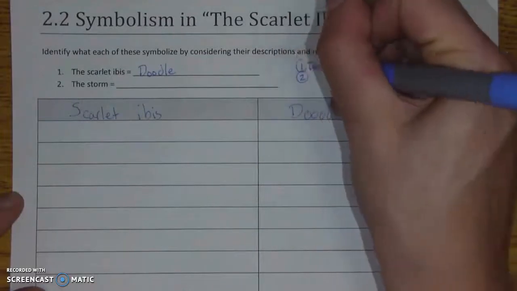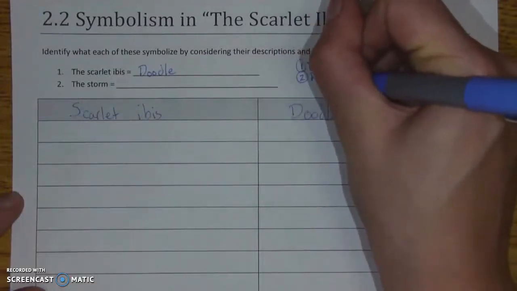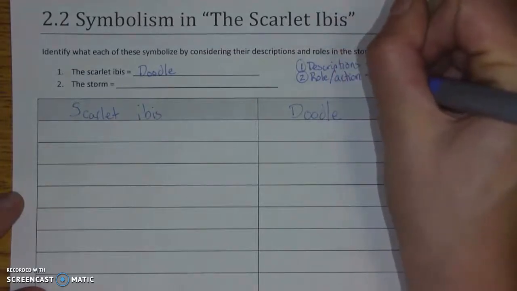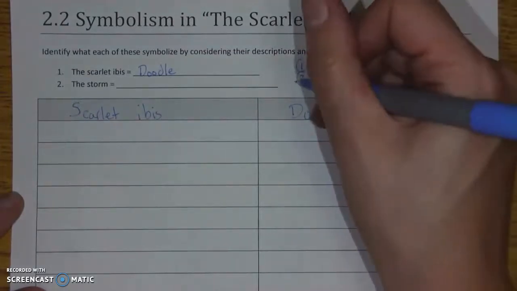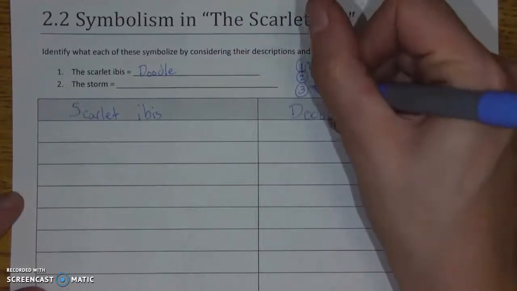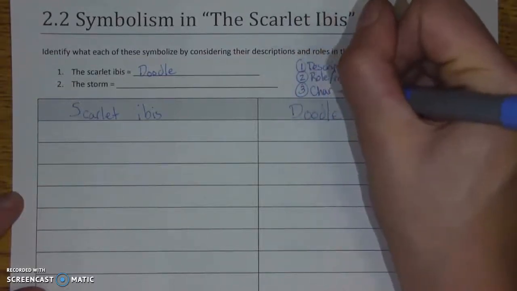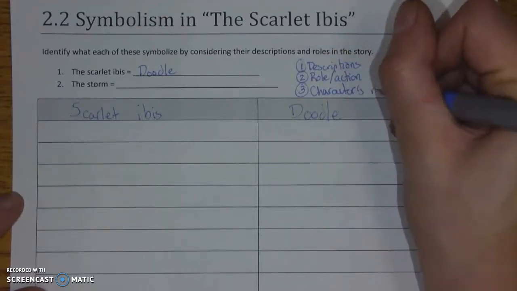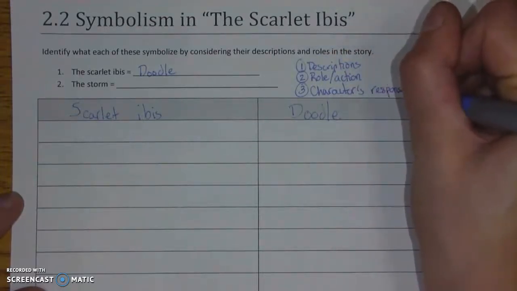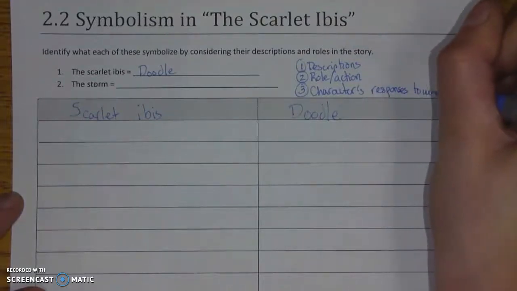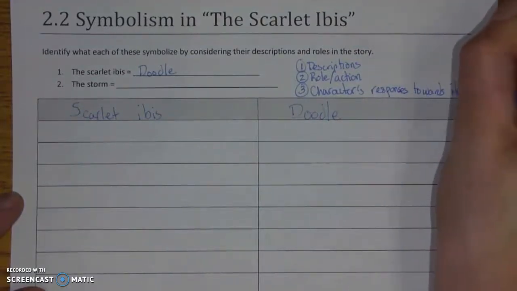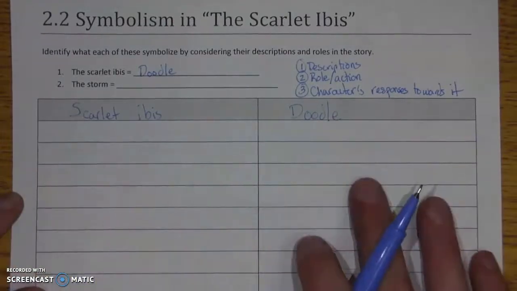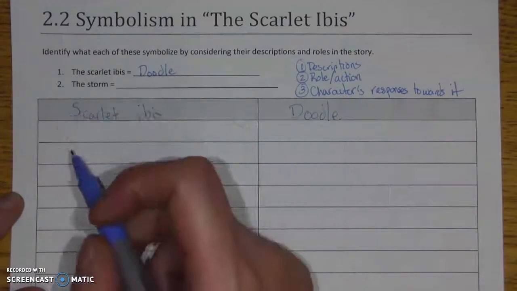Second, you'll look at the role it has in the story, or perhaps the actions that it does or surrounds it. And then last but not least, you're going to look at characters' attitudes towards it, or characters' responses towards it. By doing this, we're going to get a deeper picture of not just the symbol itself, but what it has to tell us.